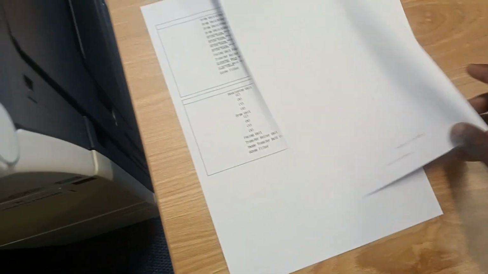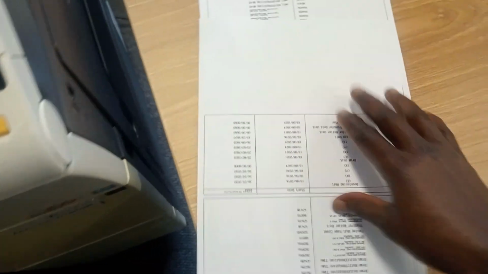Well, that's it. So that's what we're getting here, but I don't know why it gives me the skip content. Maybe those pages are okay. Okay, you can see everything is here.